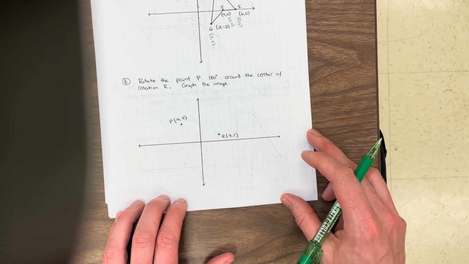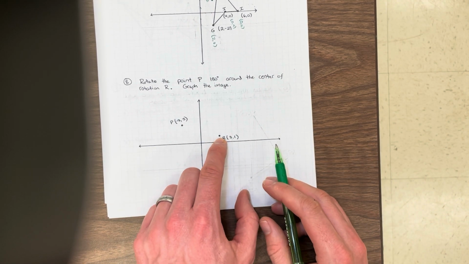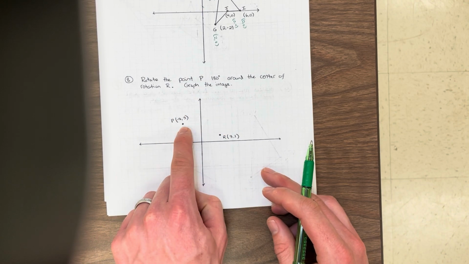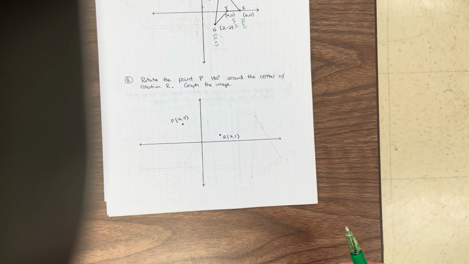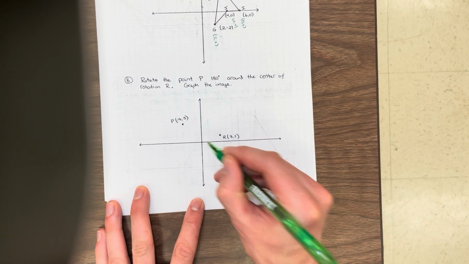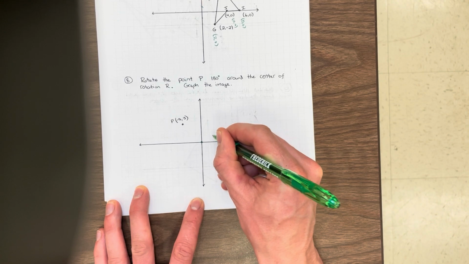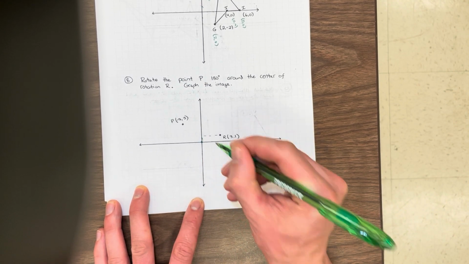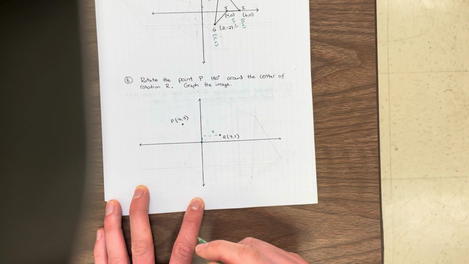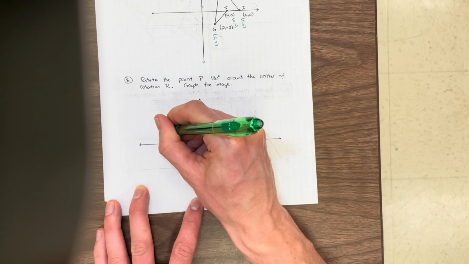All right, last one, number 8. This is the one that is probably the most challenging. You've got a center of rotation that's not at (0, 0), and we're going to move the point P 180 degrees around it. So the first step is getting R to sit on top of (0, 0). So the translation needed would be 1, 2, 3 to the left and 1 down. So we're going to do the same thing to P. 1, 2, 3, 1 down.